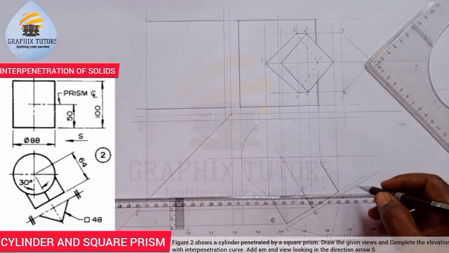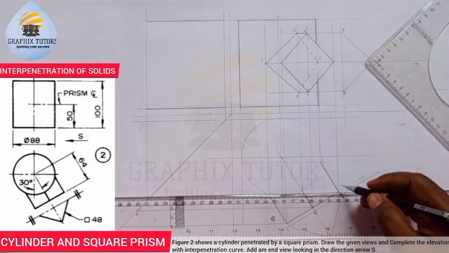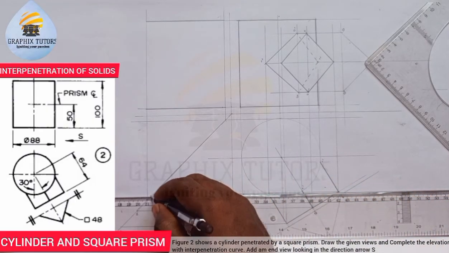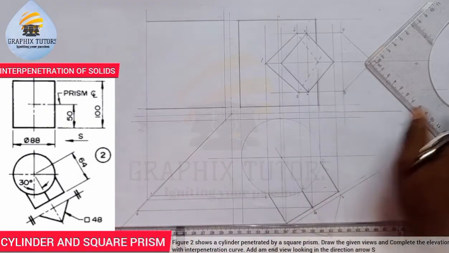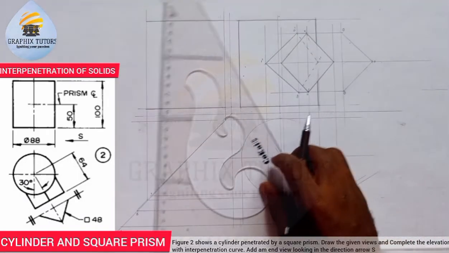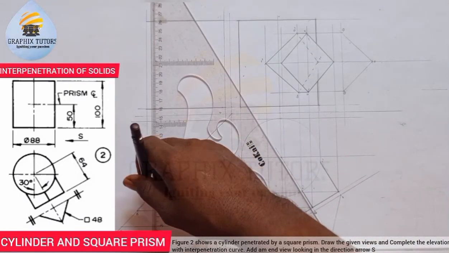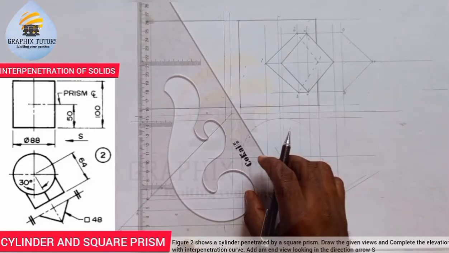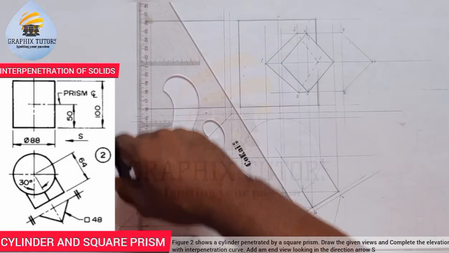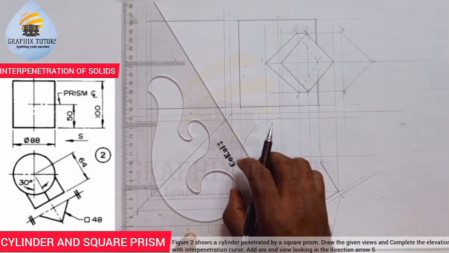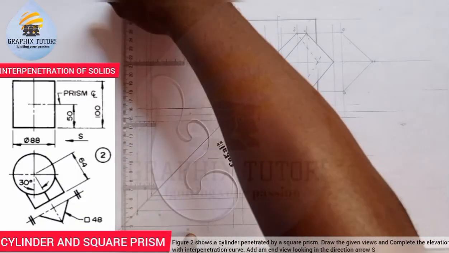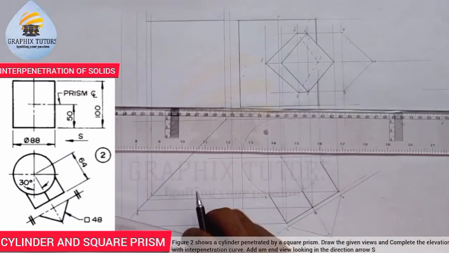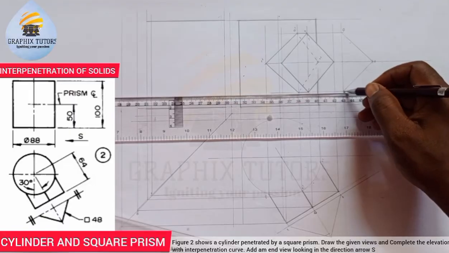I'll come to the other one again, which is this. I'll project it to touch here. There's another one here. So I'll take them up. This will come up. This will come up. This will come up. And also, all this will come to the side.